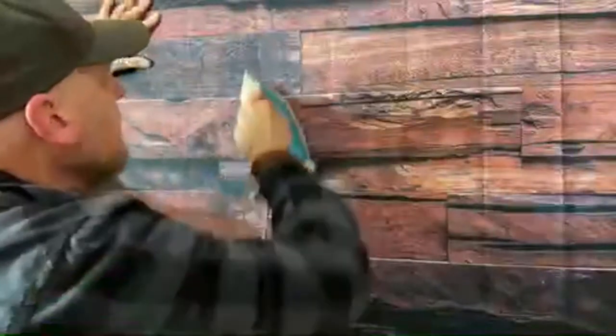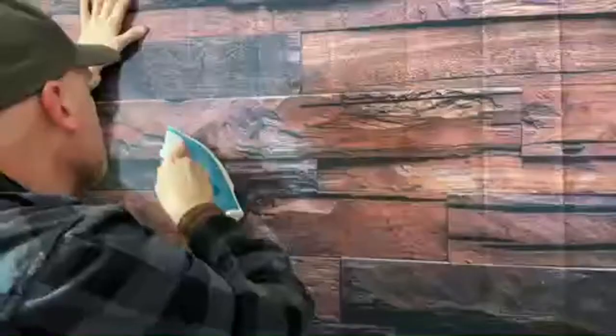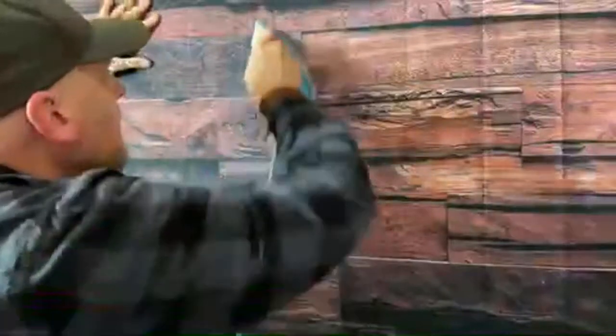Okay, so that's going to work by the looks of it. That is working. Oh, I need to put some water in there, so that's encouraging.